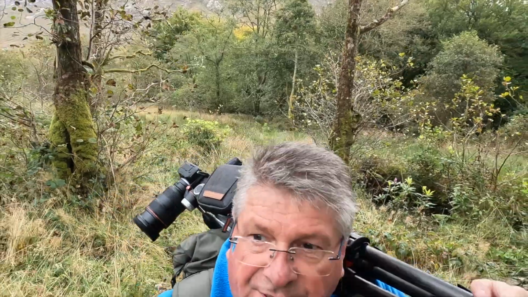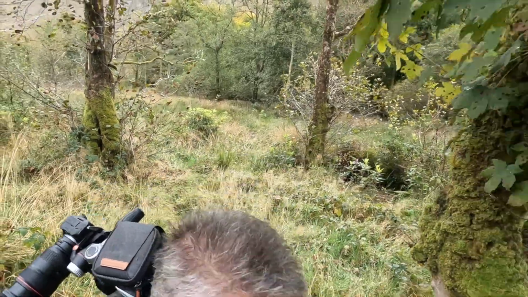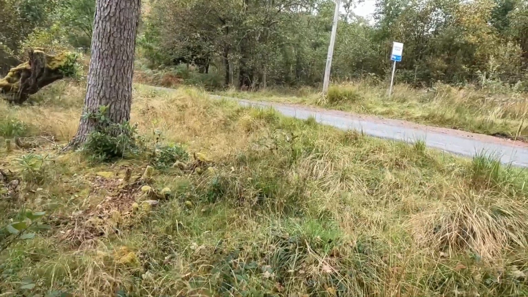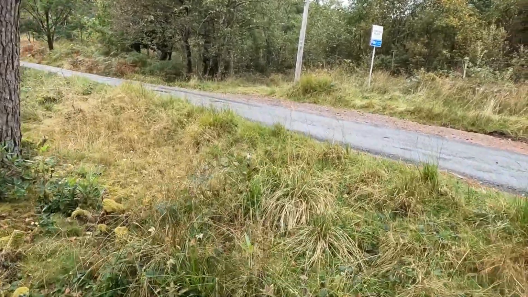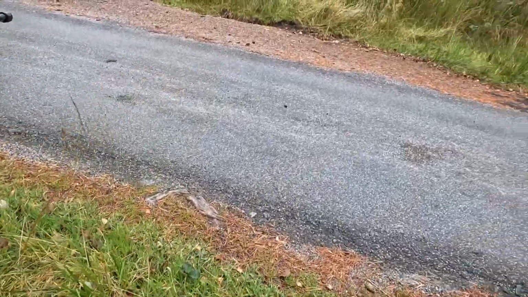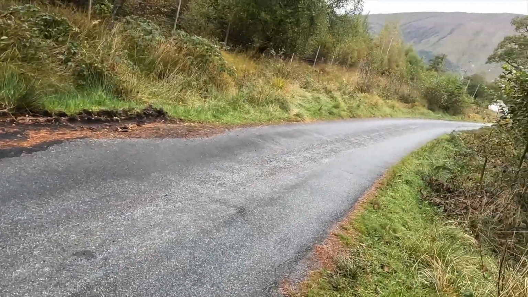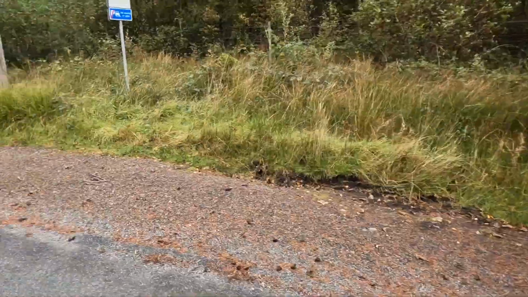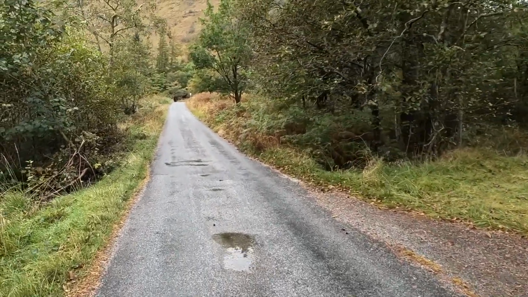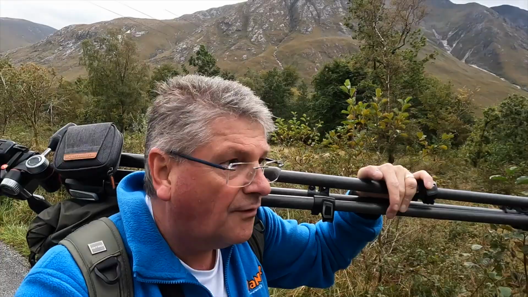Right, so I found the road. I just need to figure out how to get on it. Right, now to walk and go and find this cottage. It's definitely this direction. Right, I can hear a waterfall.